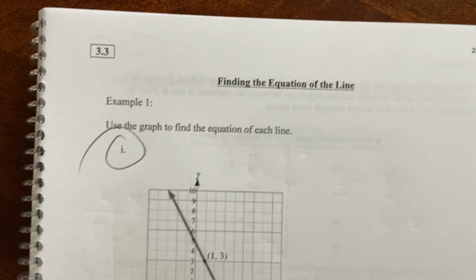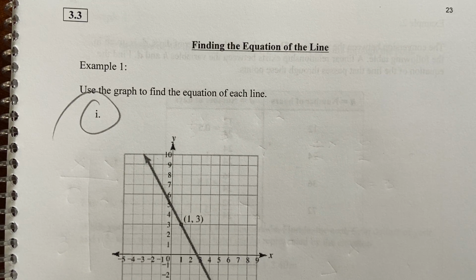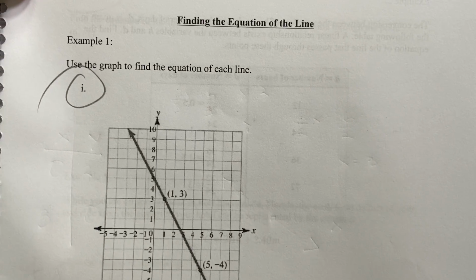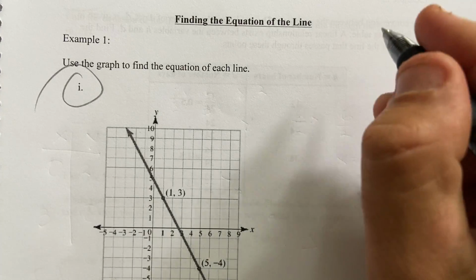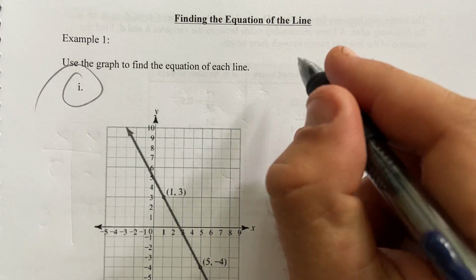All right. So I believe we're going on to 3.3. So what if you have points and you want to find the equation of that line? Use the graph to find the equation of the line. You're going to maybe see mention of different styles of equations of a line.